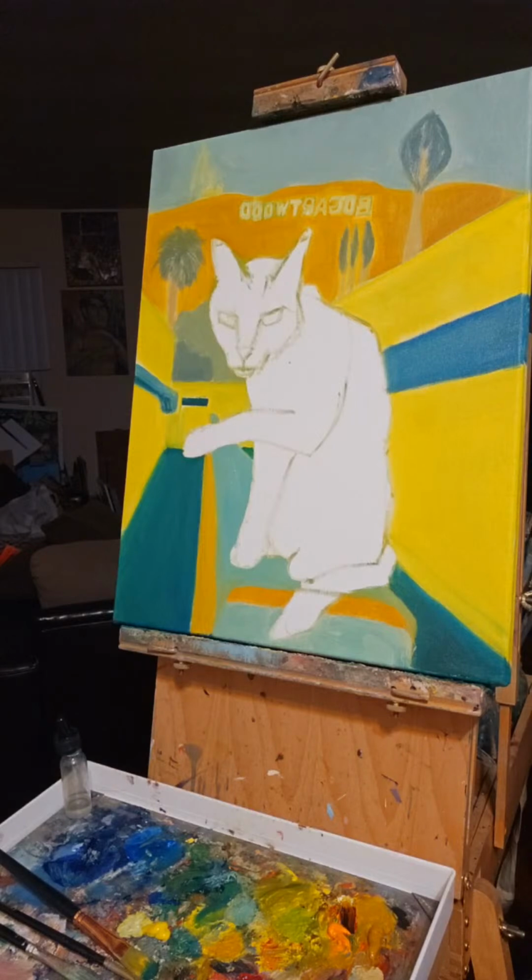Let's see, I think we're about reaching the finale of this first layer.